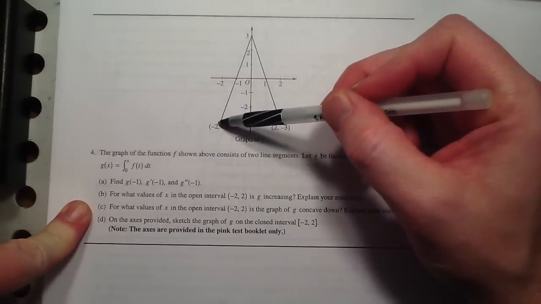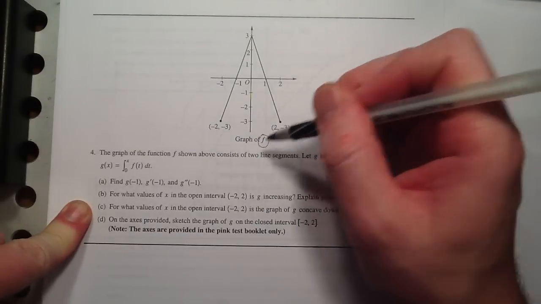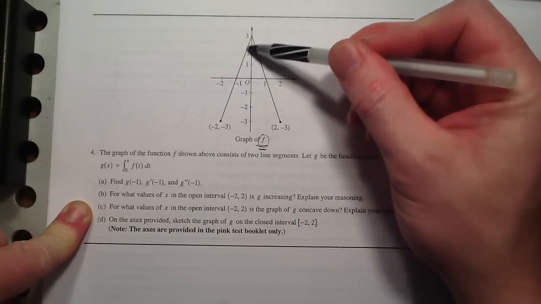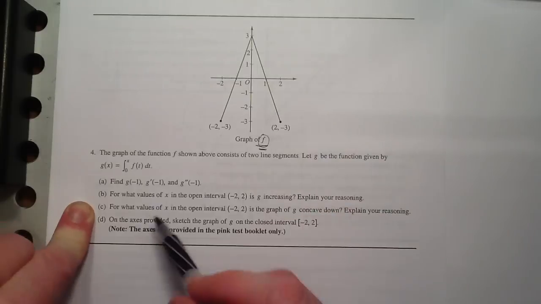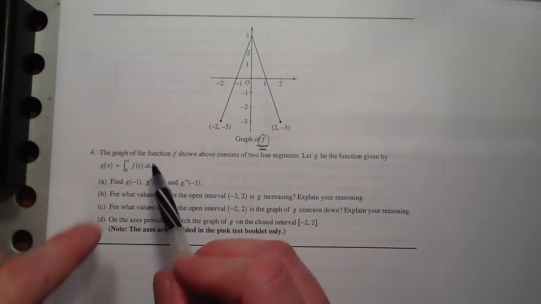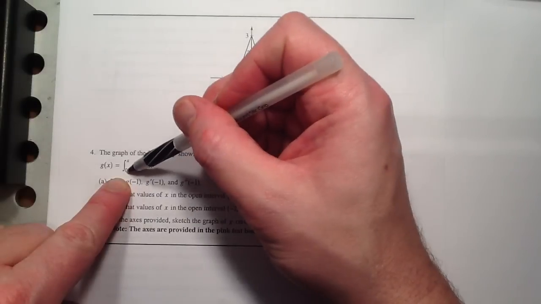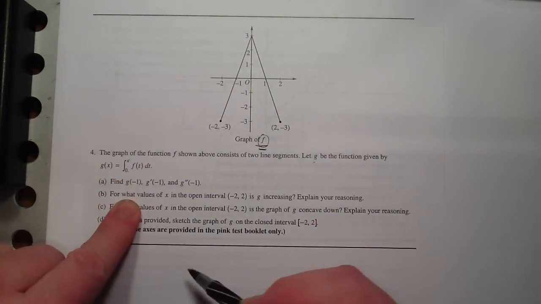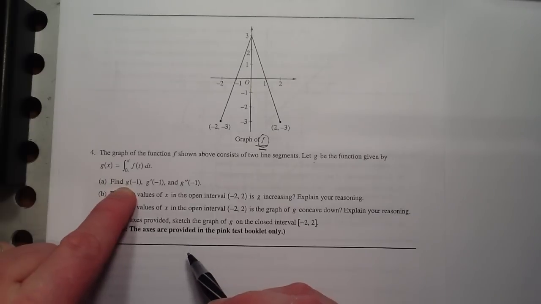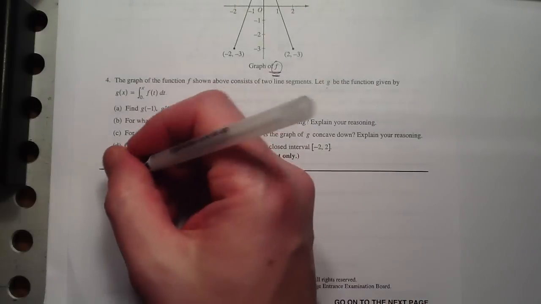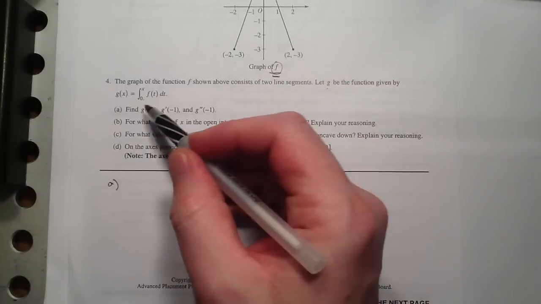Okay, so I've got this graph of the function f. It's not f prime, always important to note that. This is the f function. It goes up and down like this. And the g function is defined to be the area from 0 to x under this. And they would like us to find g of negative 1, g prime of negative 1, and g double prime of negative 1. So, let's see.